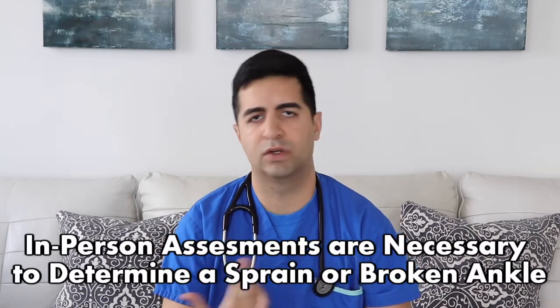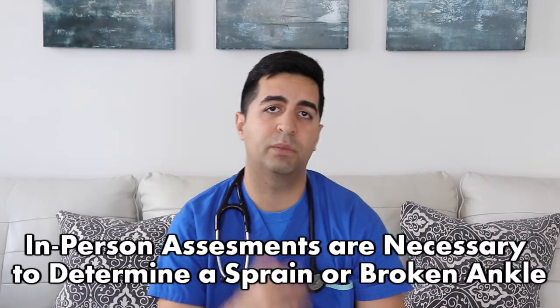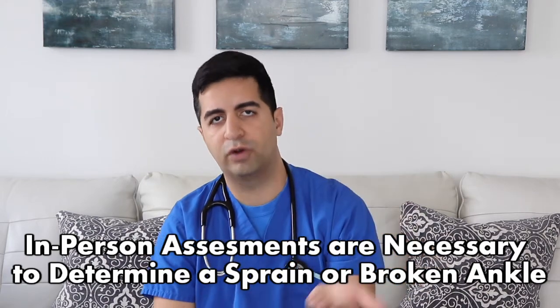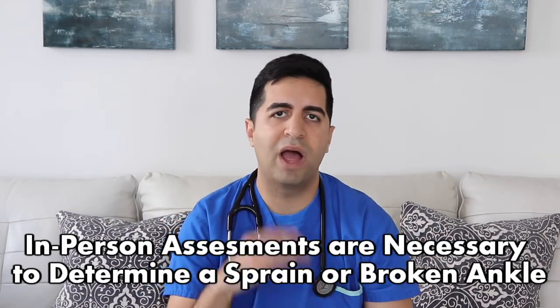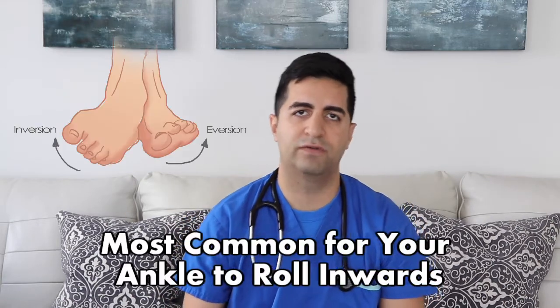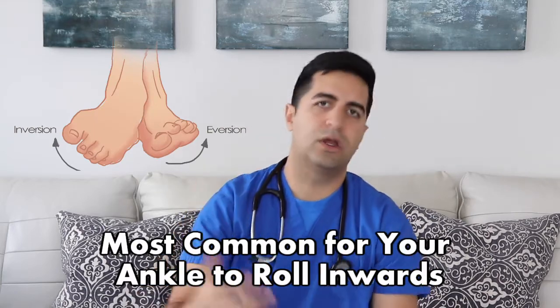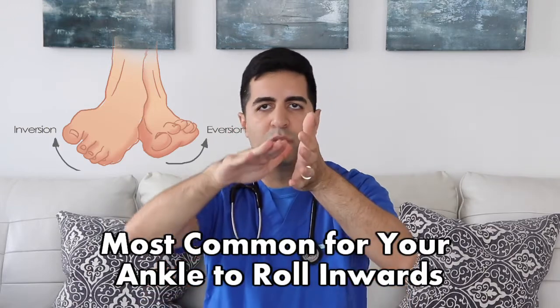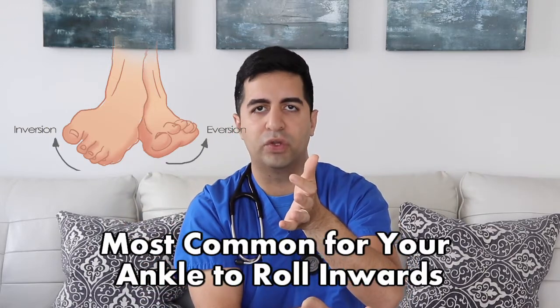So with regards to ankle sprains, how do you know if your ankle is sprained or broken? When it comes to ankle injuries, a lot of the times it's hard to know whether it's broken or sprained without getting someone to do an in-person assessment. Most commonly, ankle injuries are either inversion or eversion injuries, and by far, we're seeing a lot more inversion injuries because, again, the outside bone of your ankle, known as your fibula, is just anatomically longer than the bone called the tibia, and so your ankles are just more prone to rolling inward whenever you roll them.